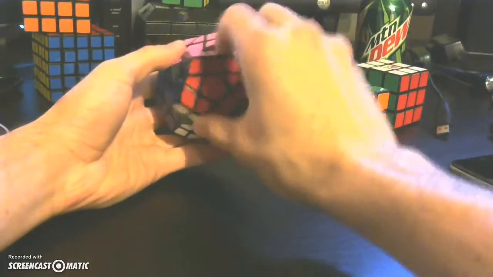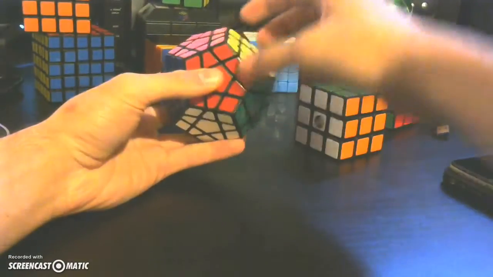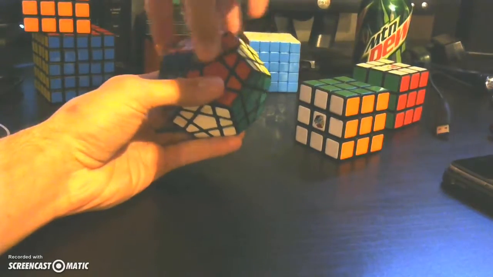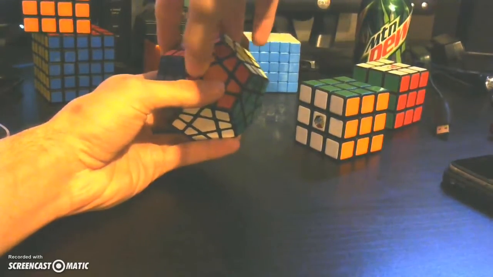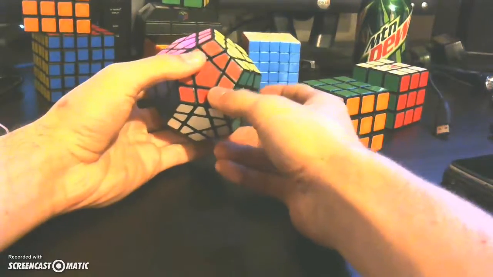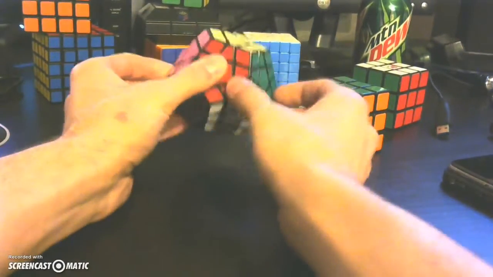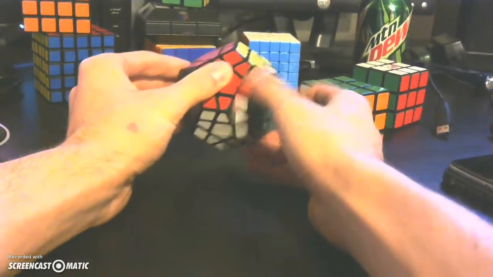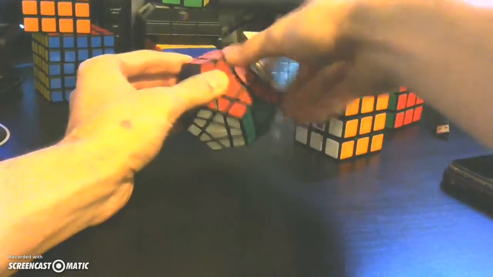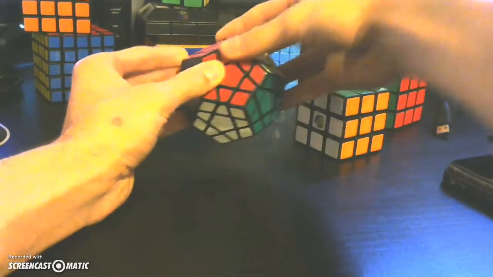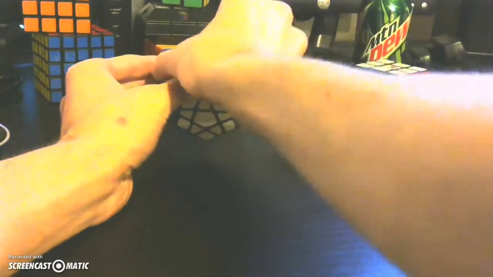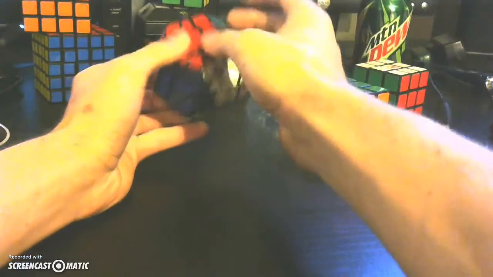This is still my front, and then this can be my top. This can be like my up. This can be my left. This can be my down. This can be my right. This is my up inverted. This is my up, or it can be up inverted. It just depends on what the algorithm is.